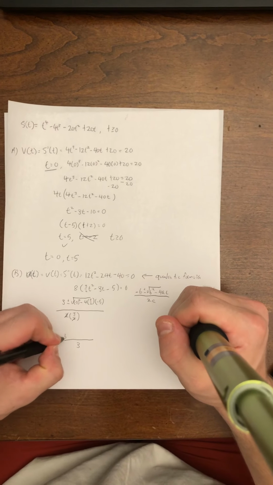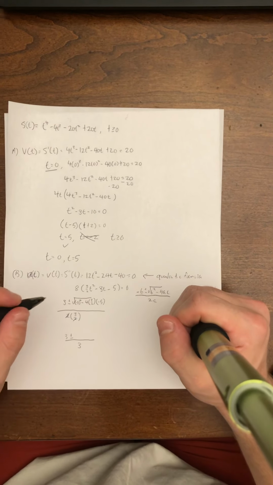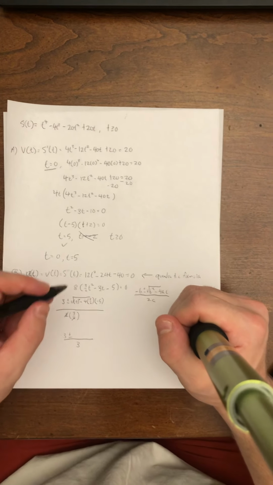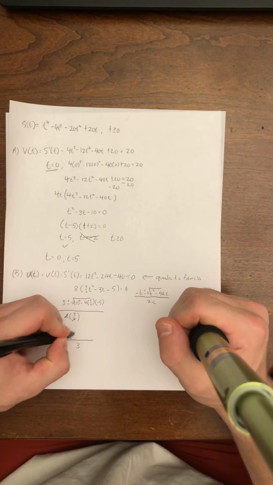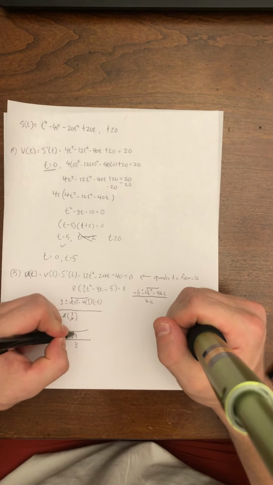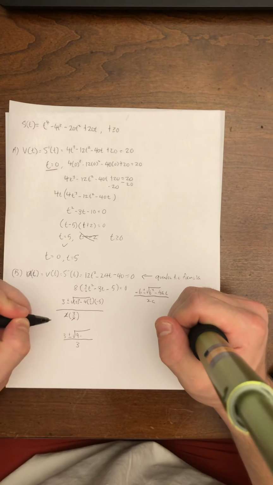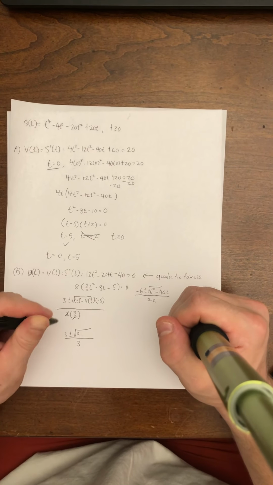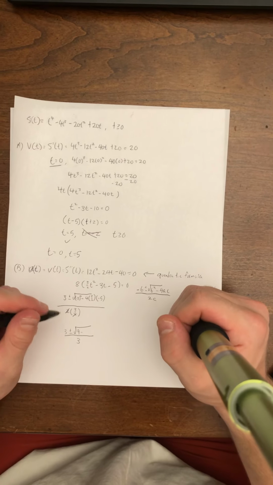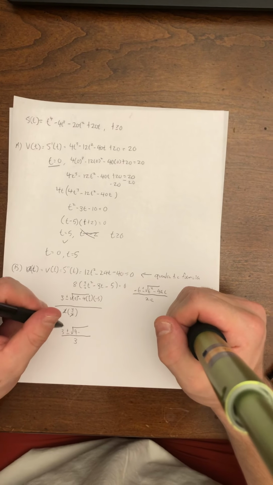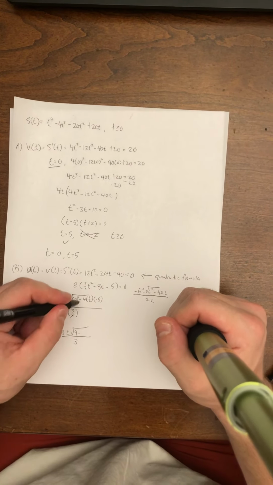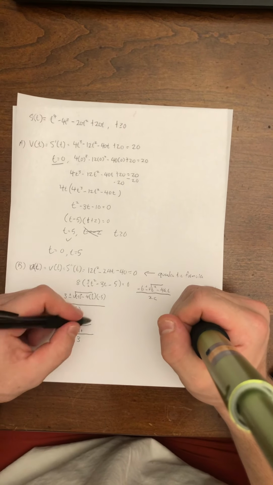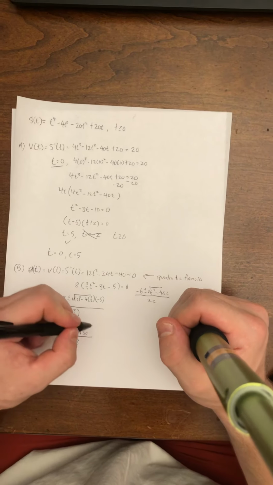So we have 3 plus or minus the square root of 9 minus 4 times 3 over 2 times negative 5. Negative 4 times negative 5 will give us positive, so it'll be plus 30.